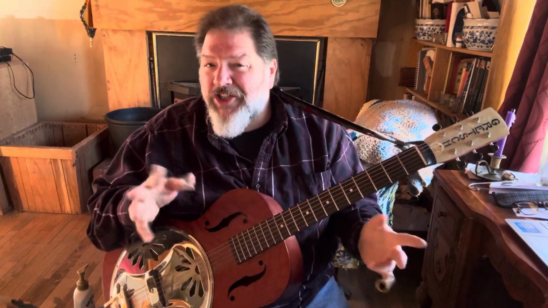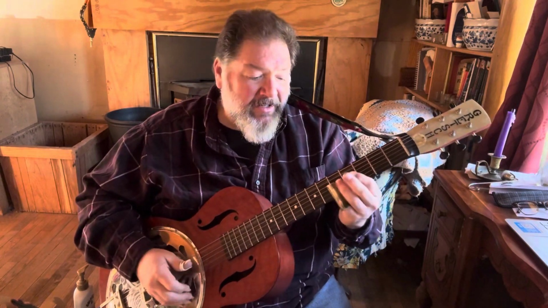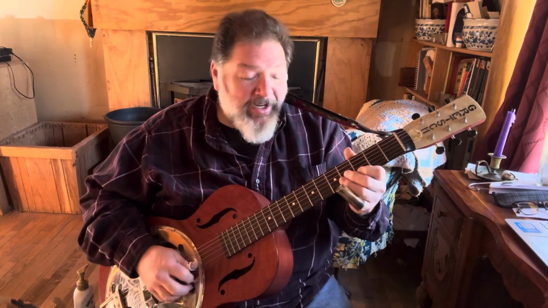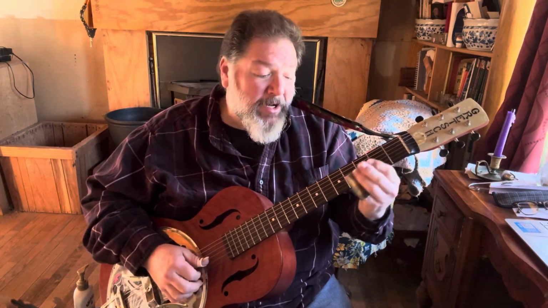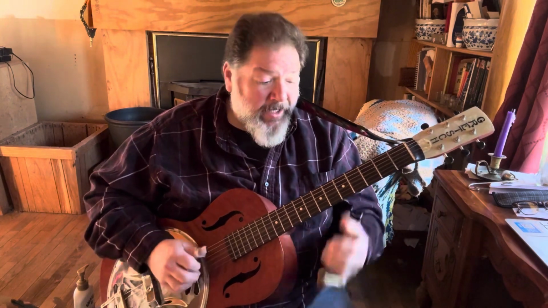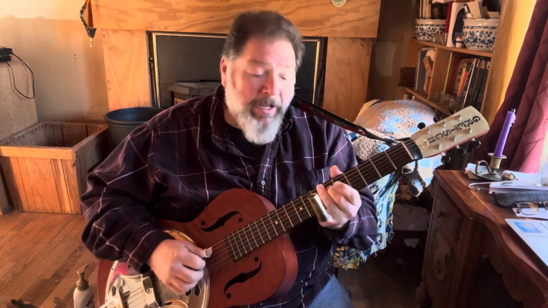Let me show you a quick sort of pseudo scale that you can use to throw licks into this. It's on the first string, it's 5, 3, 2, open. Second string is really open. I mean, I'm not gonna fool around. I don't use anything much. You can use that 1 and open on the second string. 3, 2, 1 on the third string. Well, 5, 3, open on the fourth string. 5, 3, open on the fifth string.